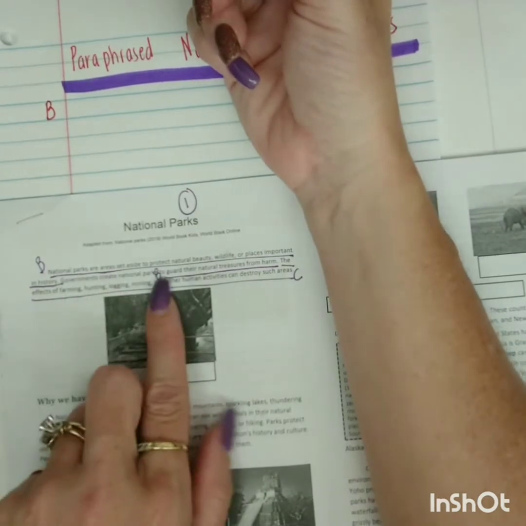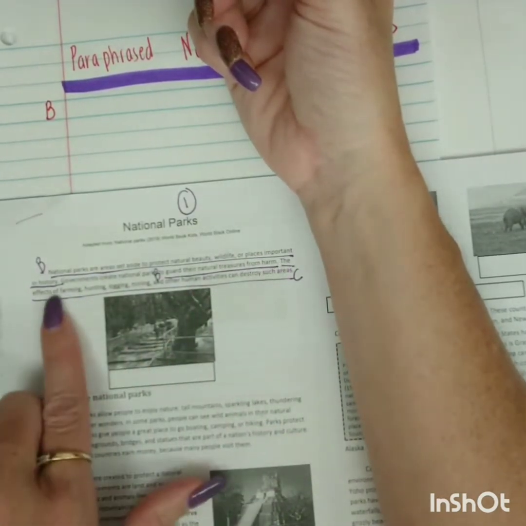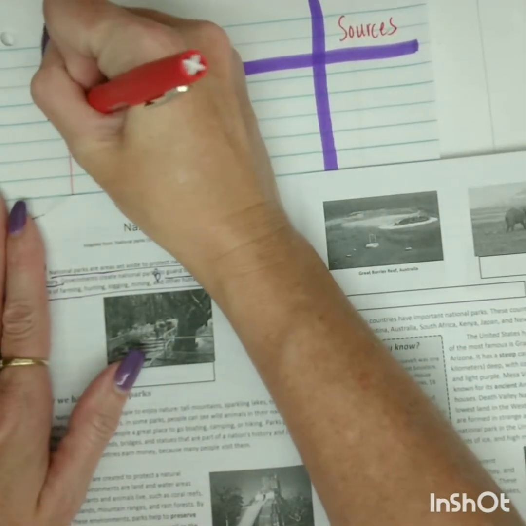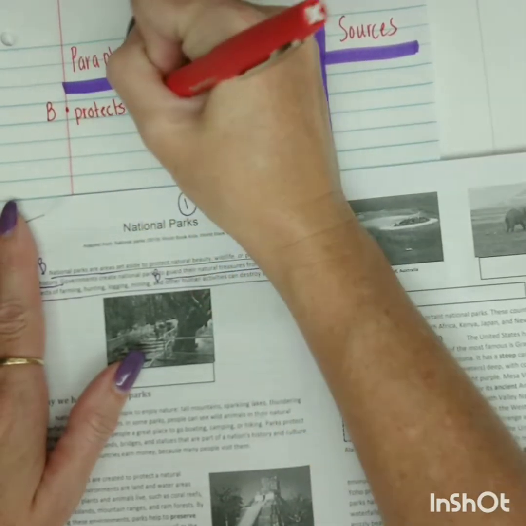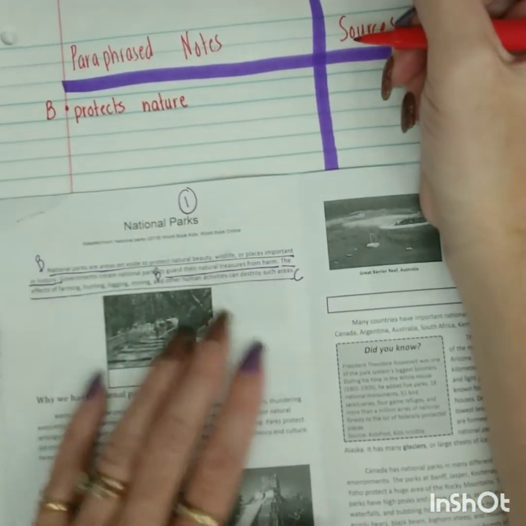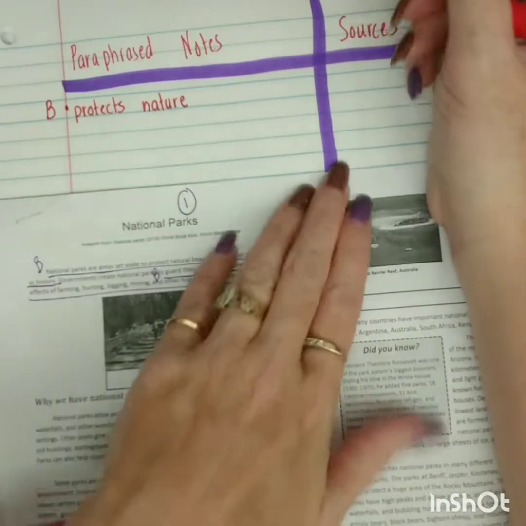So national parks are set aside to protect natural beauty, wildlife, and other important places. So I'm going to put here, protects nature. All right, so that sums up that sentence. It protects, and we could say protects important things, but I'm going to put protects nature.